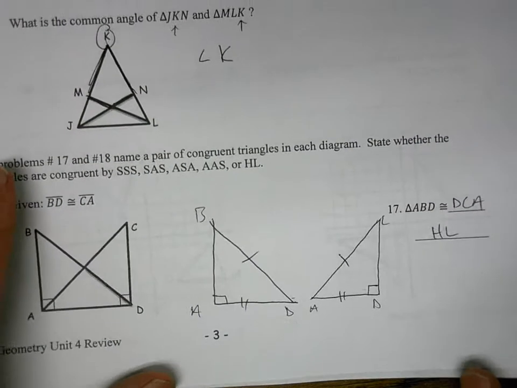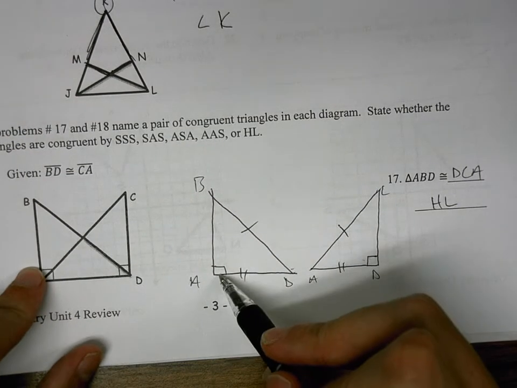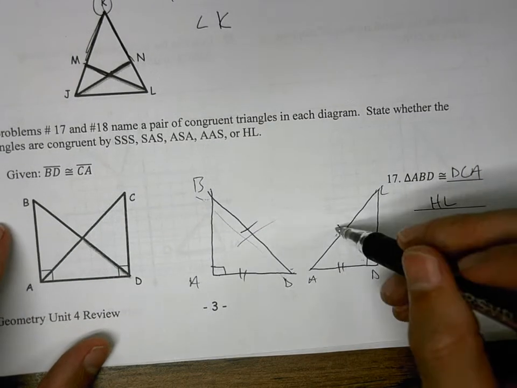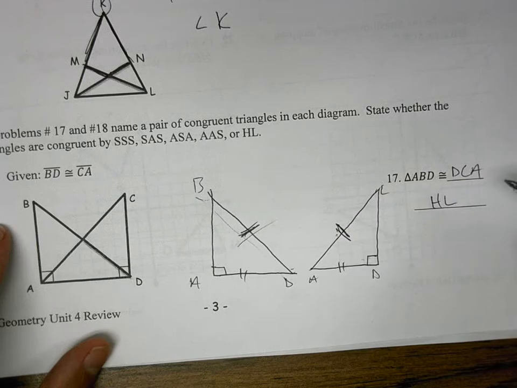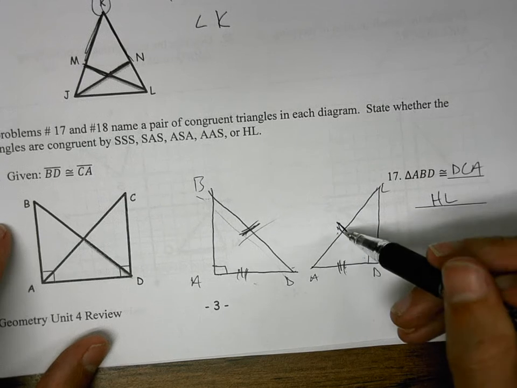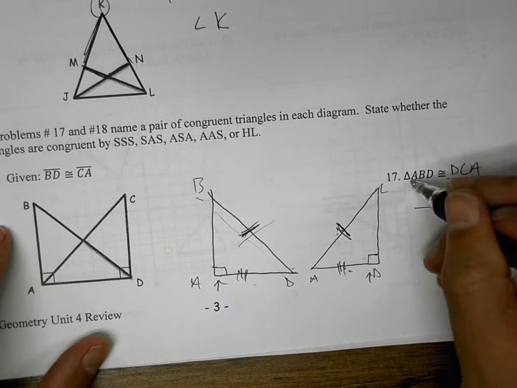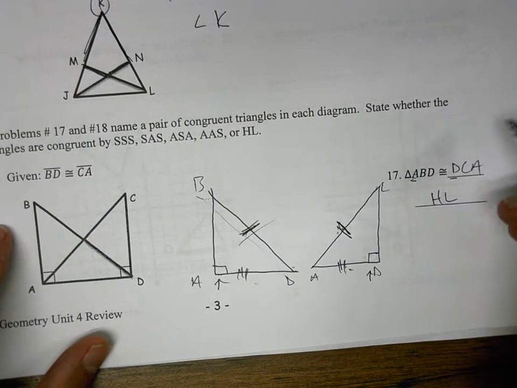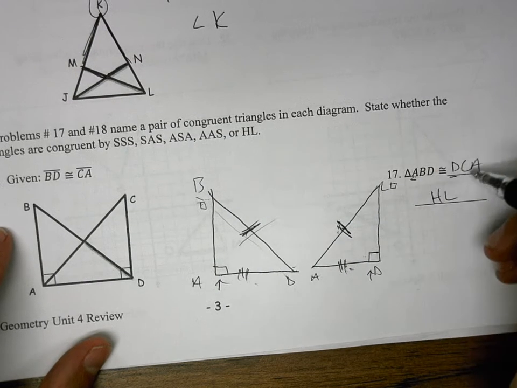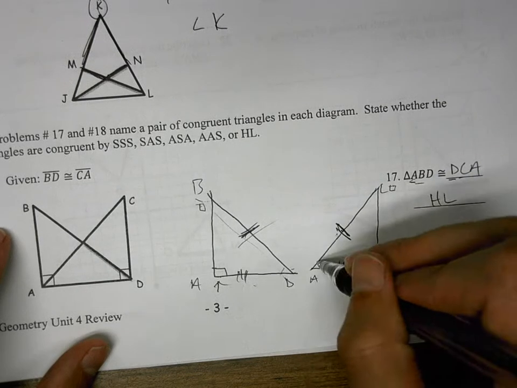Draw them separately. The right angles were here. BD is congruent to CA. We mark those off just like this. And since they share AD in common, those are common sides. So this would be the hypotenuse leg theorem. A is a right angle and D is a right angle, so A matches with D. Then we have B is way up here and C is way up here, so B and C match up. And the only thing you have left is D congruent to A.